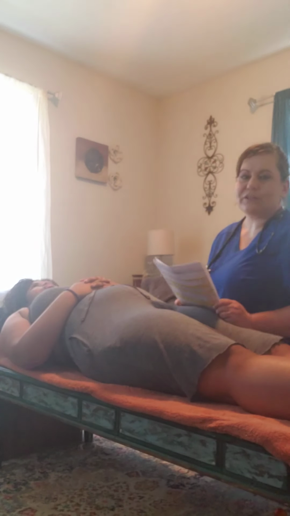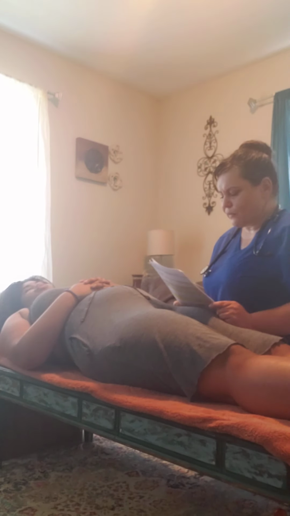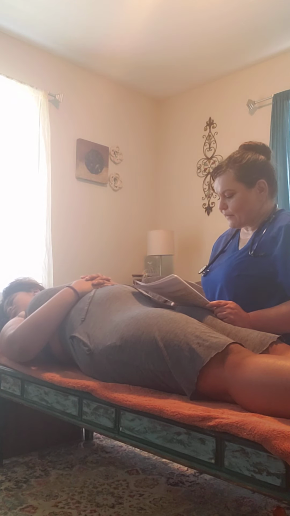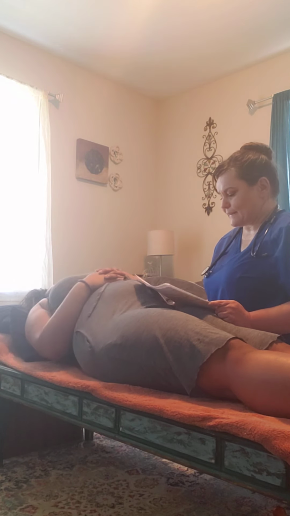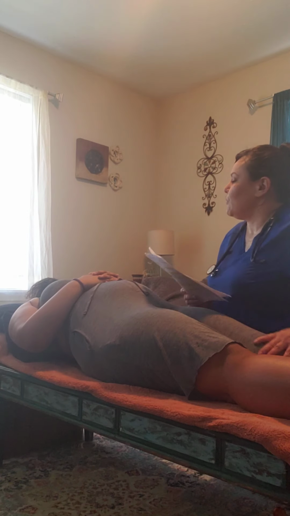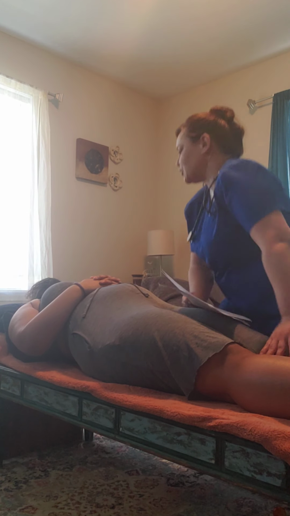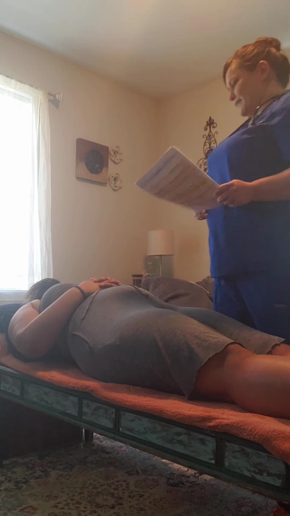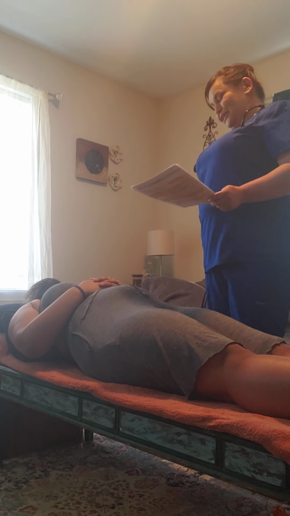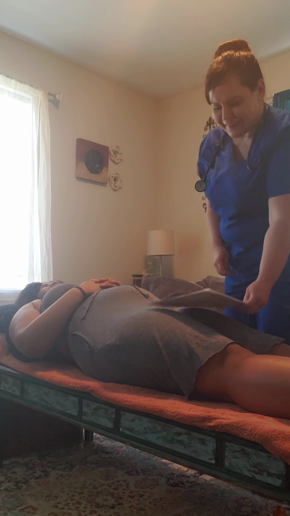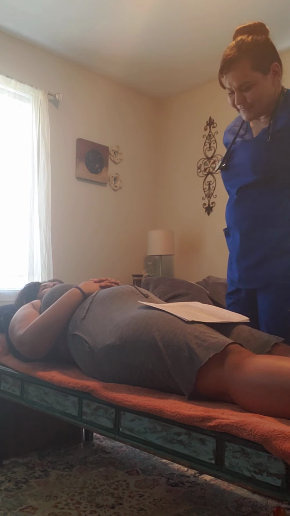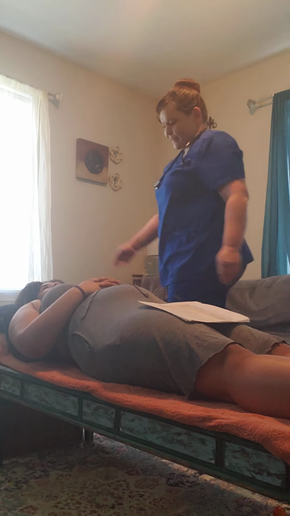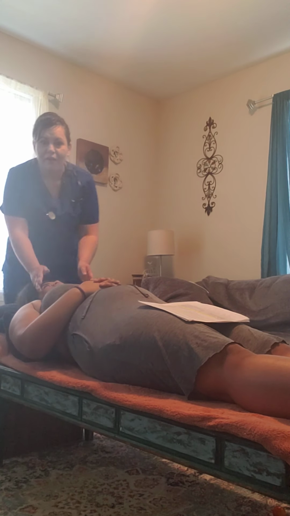Okay, so we are going to check the arterial pulses now. All of them except the carotid need to be done at the same time, so you're going to feel me palpate your arterial pulses. Professionally, we say palpate.